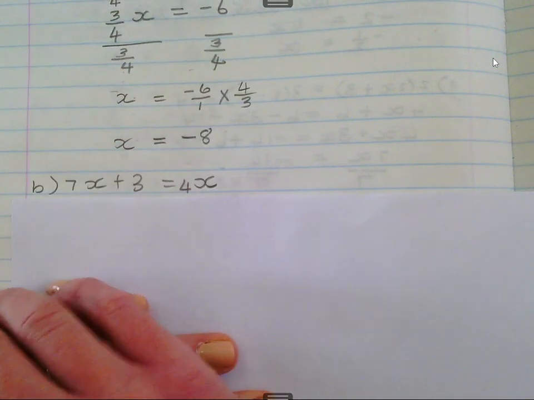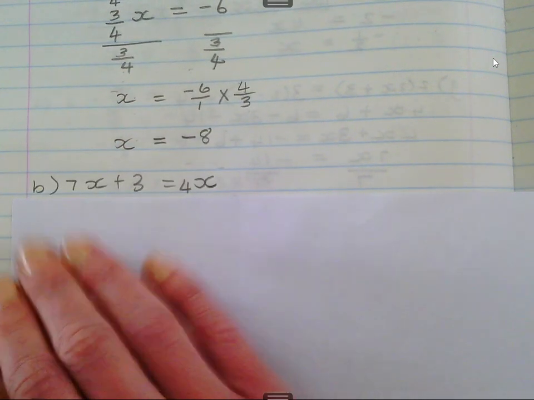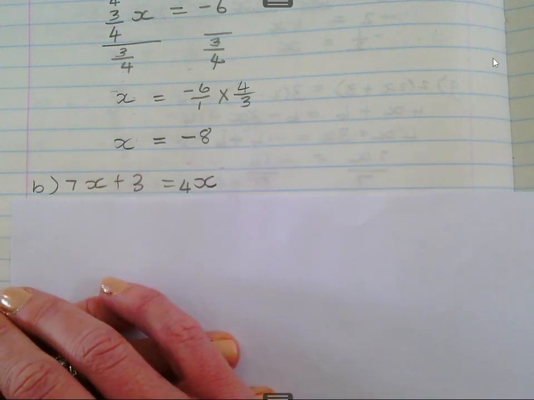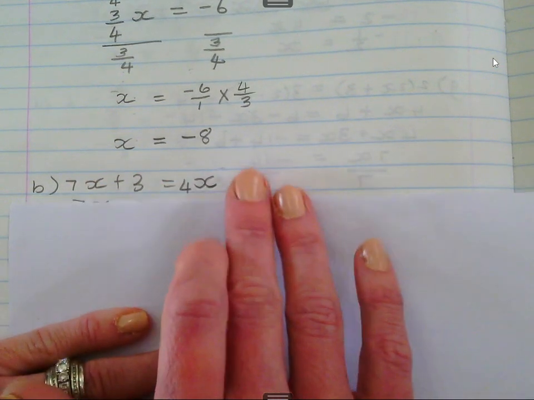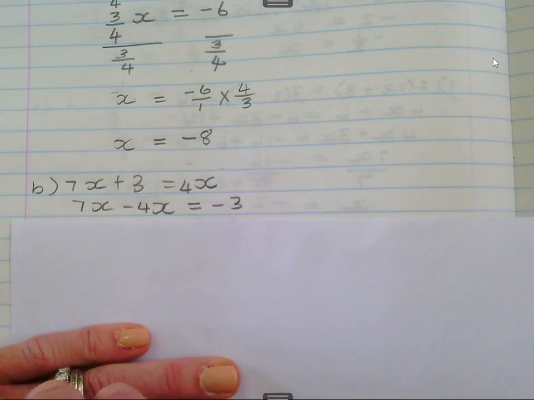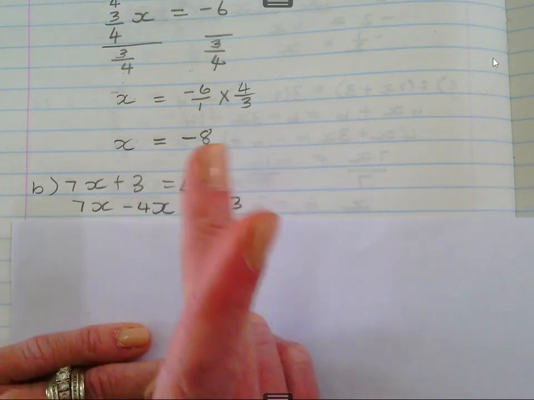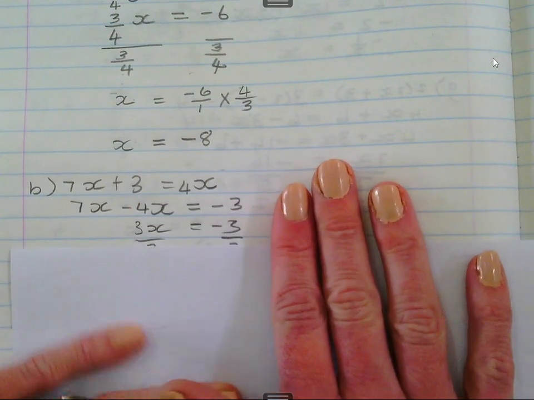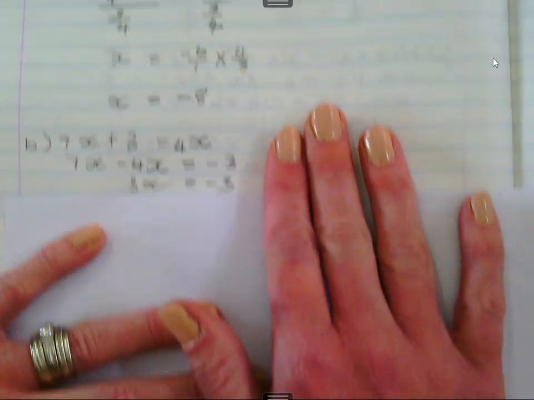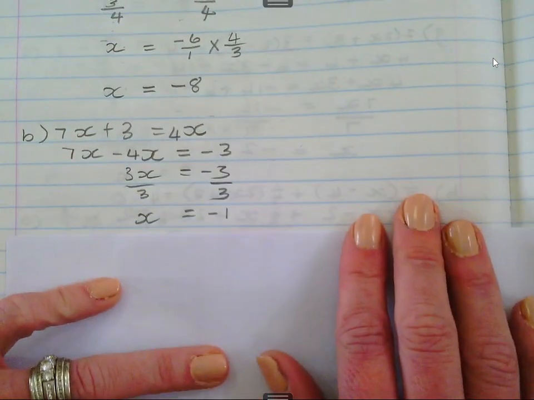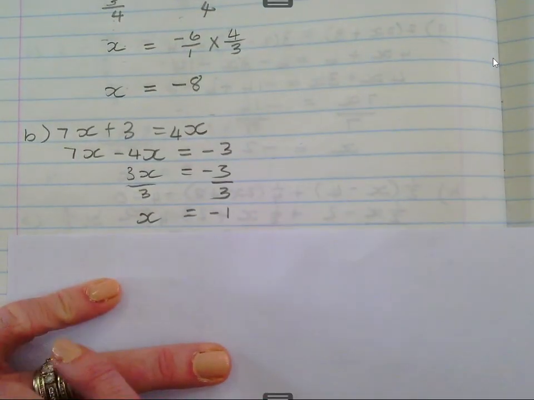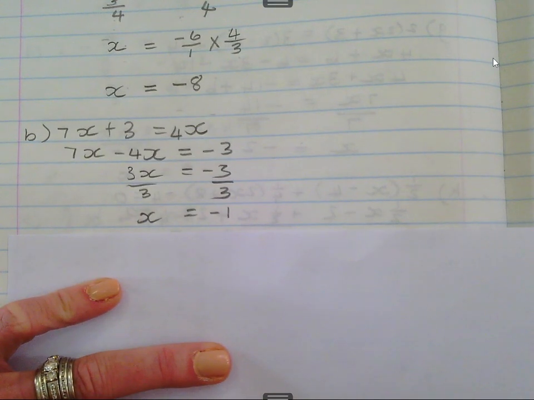Okay, 7x plus 3 equal to 4x. So you can take your x's to either side. It doesn't matter. What I did is I took my 4x to the left-hand side, and then I took the plus 3 to the right-hand side. It's fine if you decided on the other side. Then you end up with 3x equal to negative 3. And when you do the division, you get an answer of x equal to negative 1. You got it right? Good.